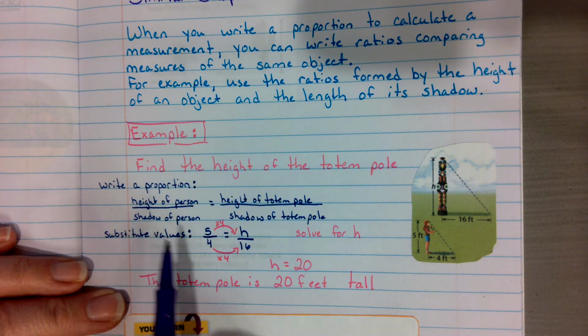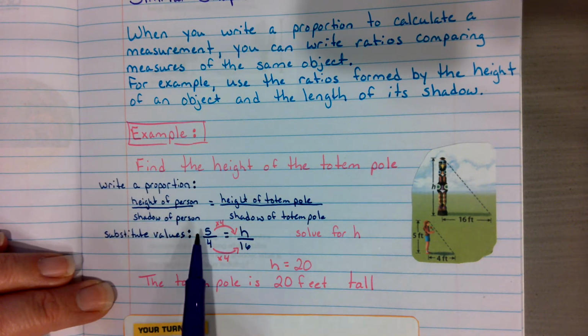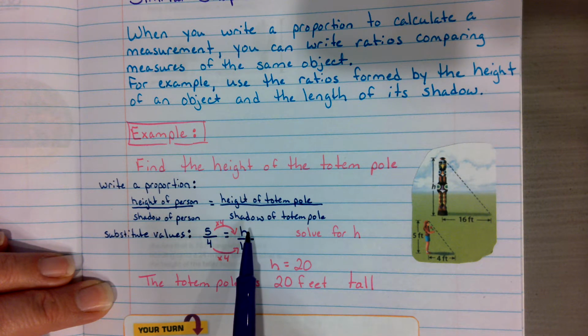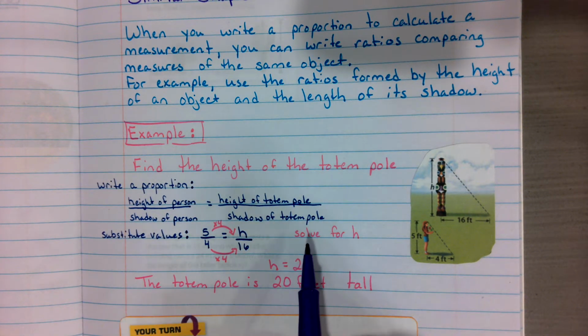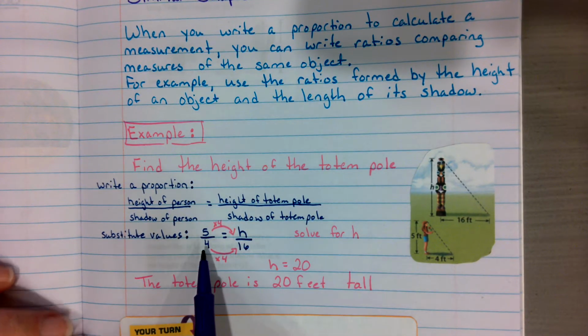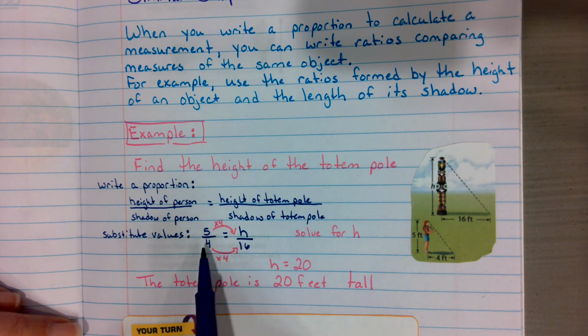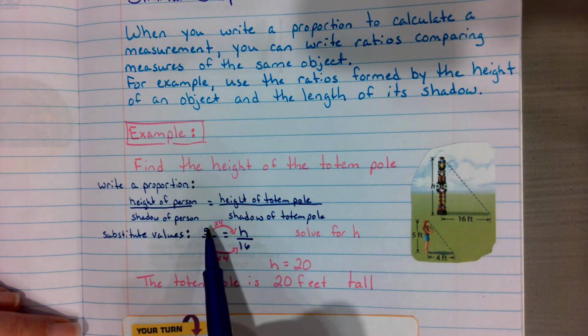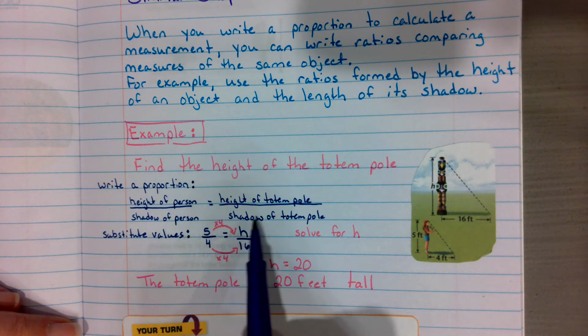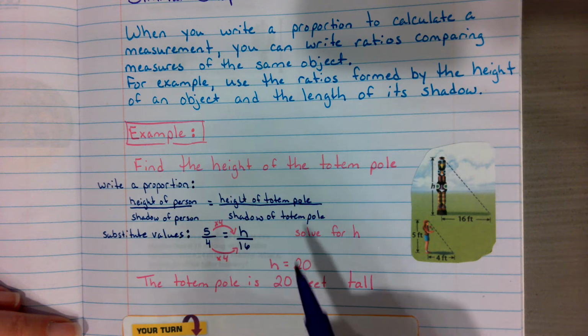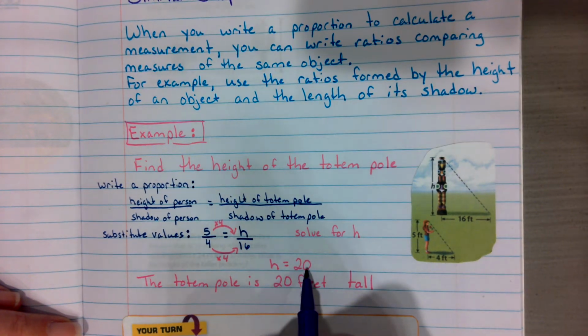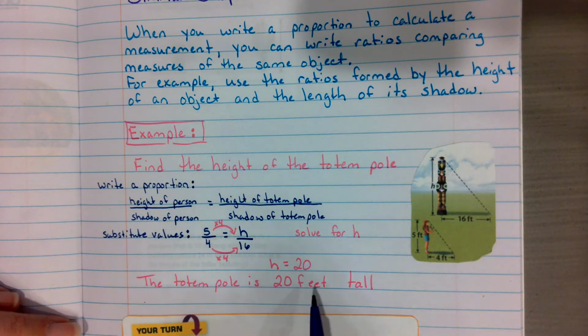Once you've got that set up, you're going to substitute your values. So the height of the person is 5 feet and the shadow is 4. I've got then h, I don't know the height of the totem pole, over 16. Solve for h. I know that 4 times 4 is 16, so I had to multiply that times 4, which means if I multiply my numerator by 4, I'm going to find the height of the totem pole. So h is equal to 20. The totem pole is 20 feet tall.